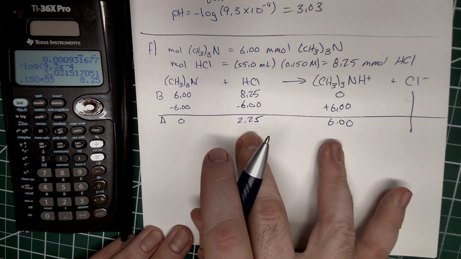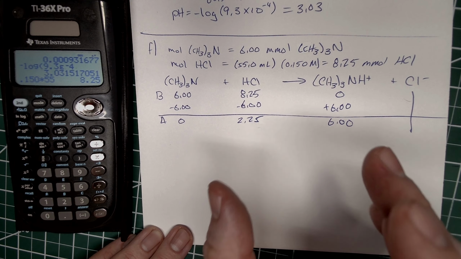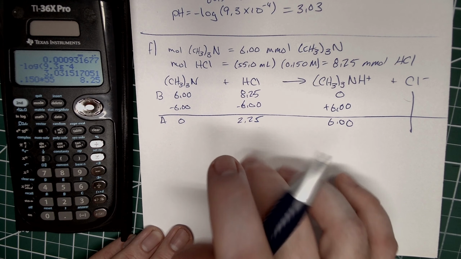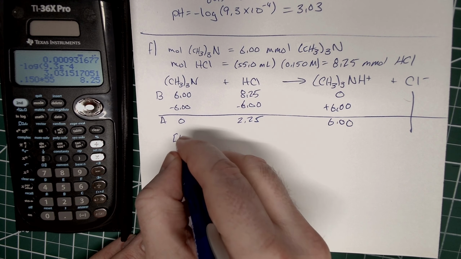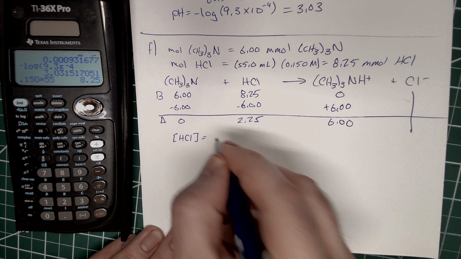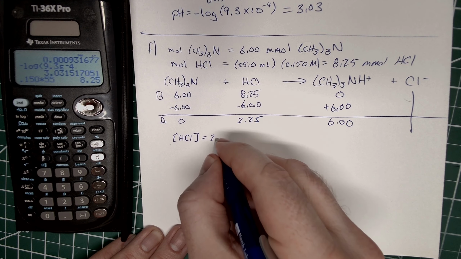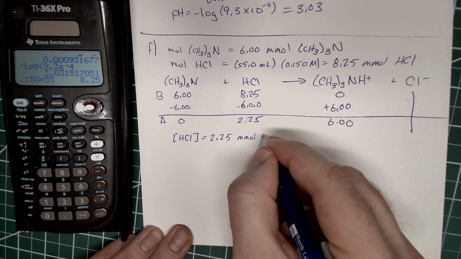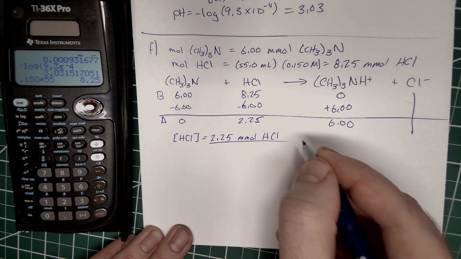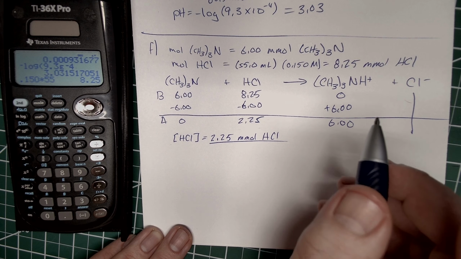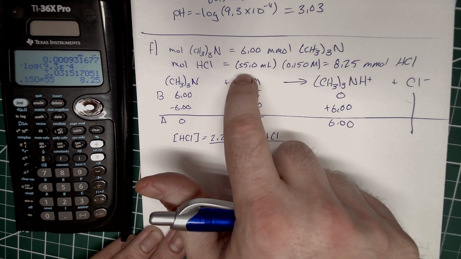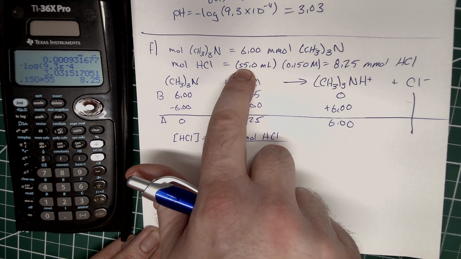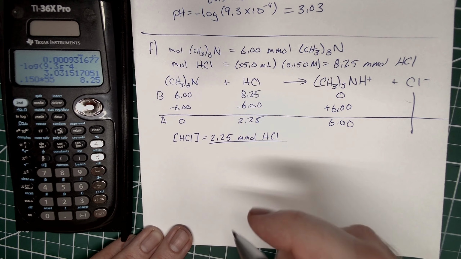Again, this is just like the problem before it, where we've got a strong acid and a weak acid. We're only going to pay attention to that strong acid. So HCl is going to be 2.25 millimoles of HCl divided by our volume. Our volume is going to be our initial volume, which was 40, plus the 55 milliliters that we've added here.